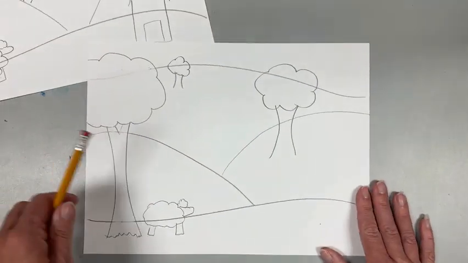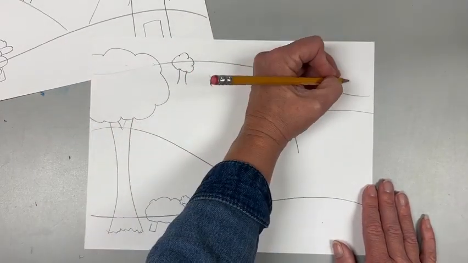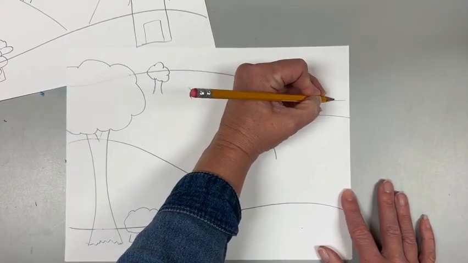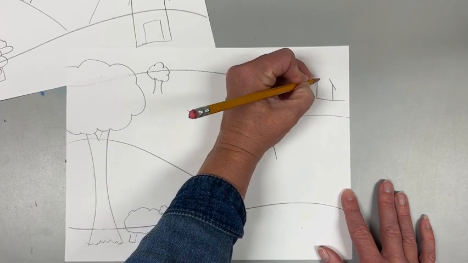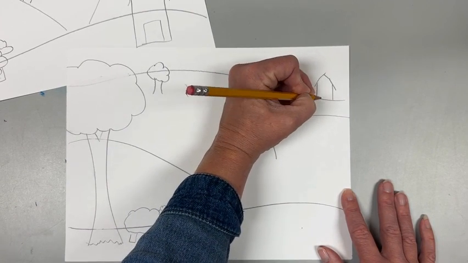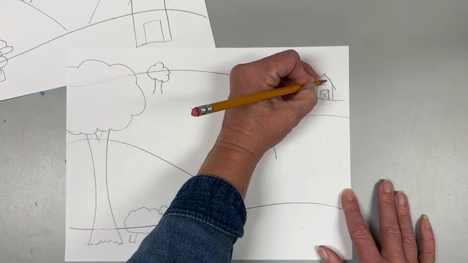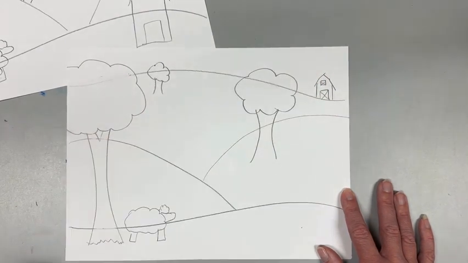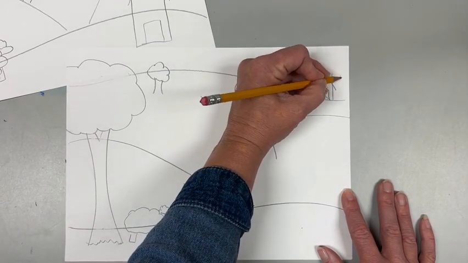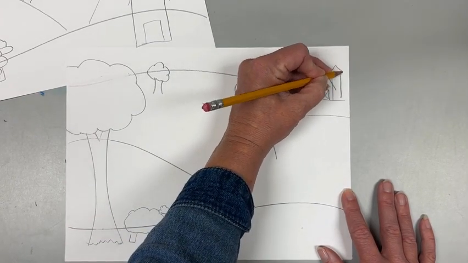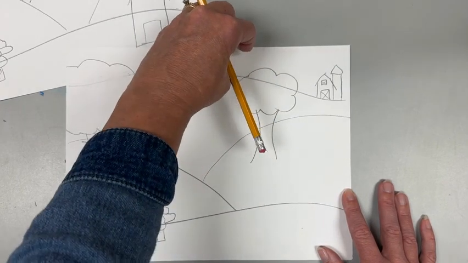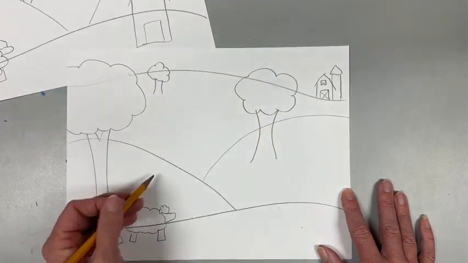So if I want to make a barn in my background, let's say back here, it could be a small barn because it's so far back in the distance. That is perfectly okay. Maybe I have that little, there's a barn. Maybe I put a little silo there too. And that would be proper spacing. Now, I don't want to do a sheep that's super huge back here either. So a sheep could get smaller.